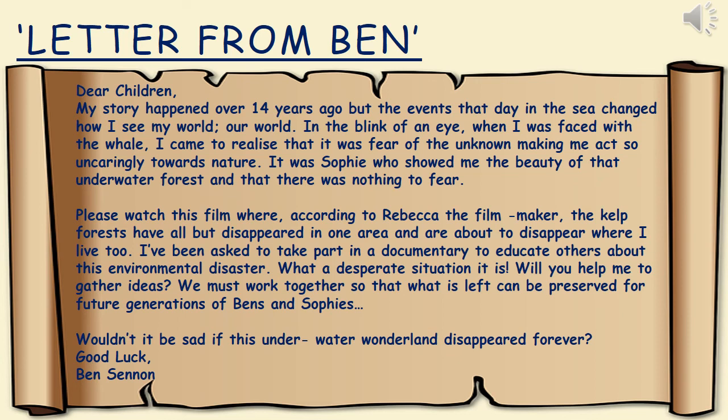This letter's from Ben. Dear children, my story happened over 14 years ago, but the events that day in the sea changed how I see my world, our world. In the blink of an eye, when I was faced with the whale, I came to realize that it was fear of the unknown making me act so uncaringly towards nature. It was Sophie who showed me the beauty of the underwater forest and that there was nothing to fear.